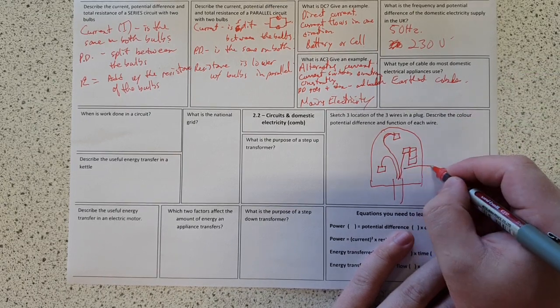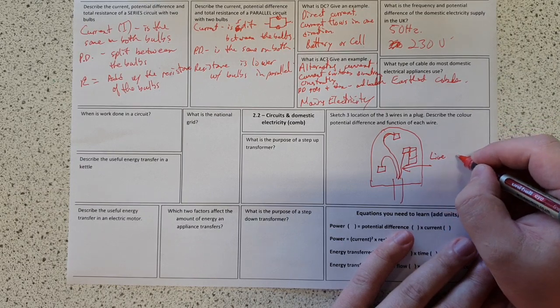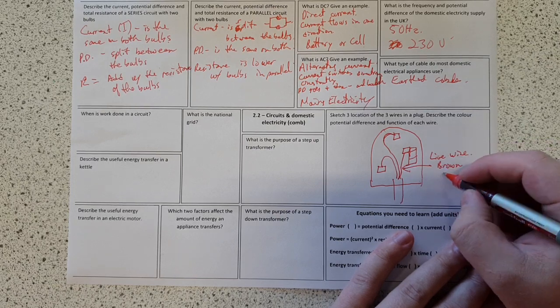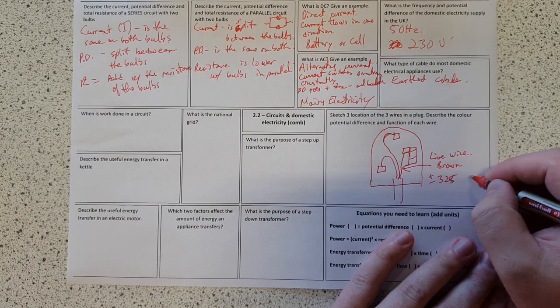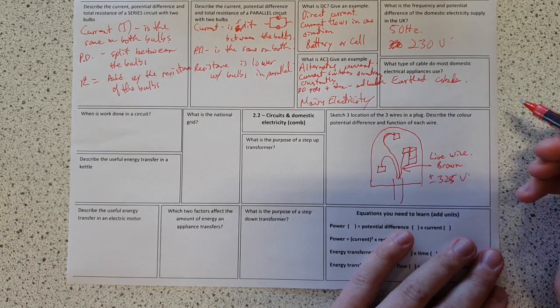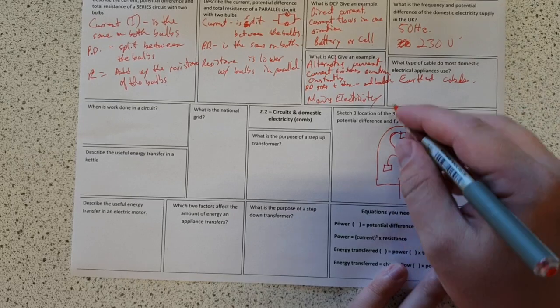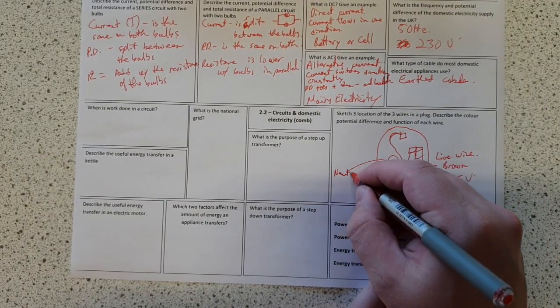So, first wire, right here, the one connected to the fuse, that is the live wire. It is brown, and it goes from plus to minus 325 volts. The live wire is the wire that makes you dead. You touch the live wire while it's plugged in, and it's the one that will make you dead. Over here, we've got the neutral wire.